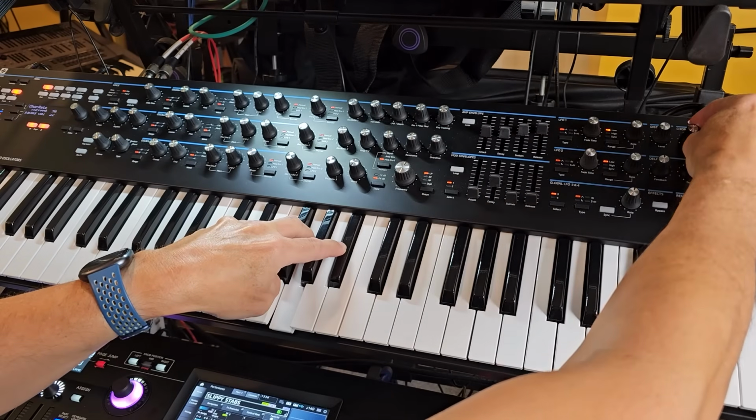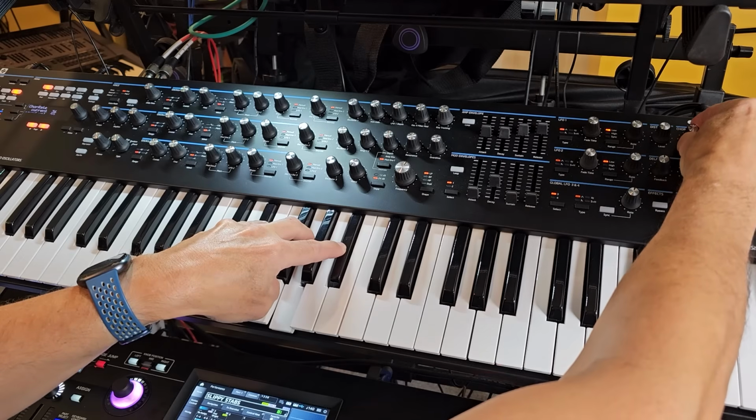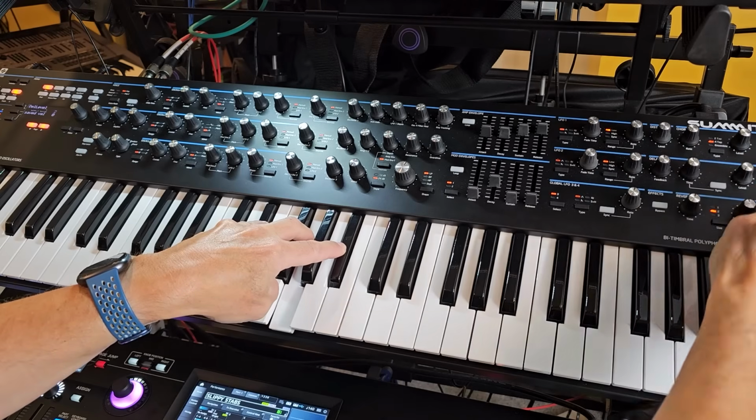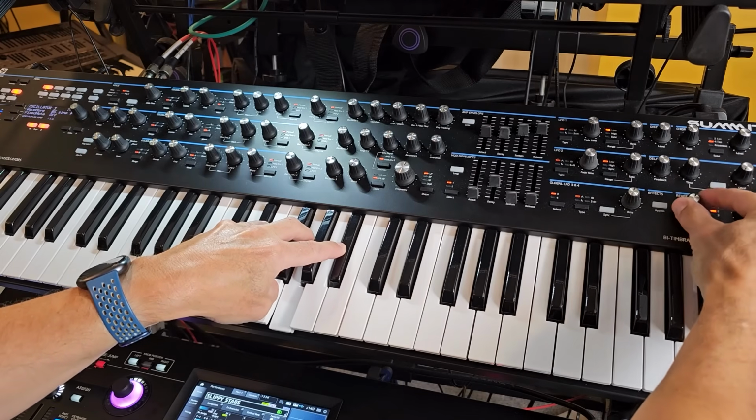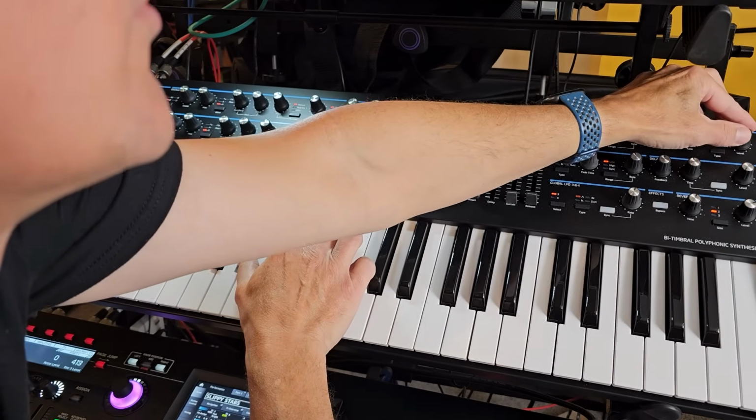Now we need some chorus. Lots of chorus. We want no delay on this one, but we do want lots of reverb. That's a little too much on that.